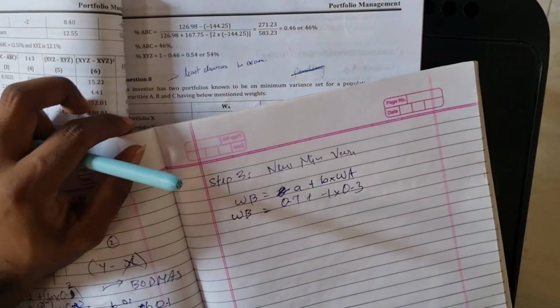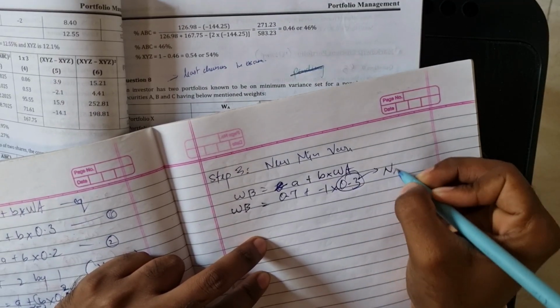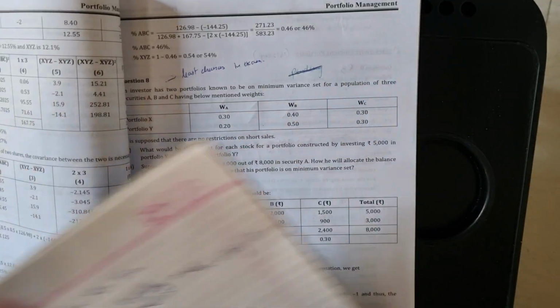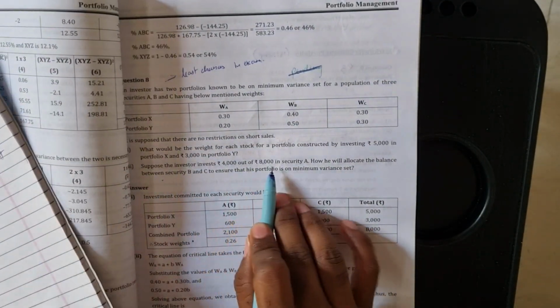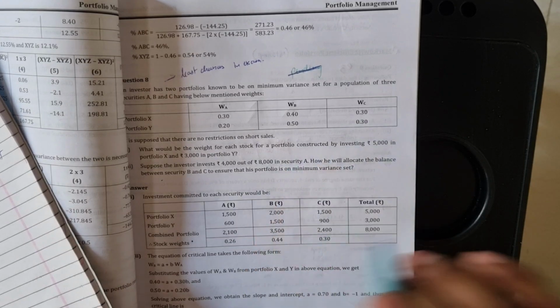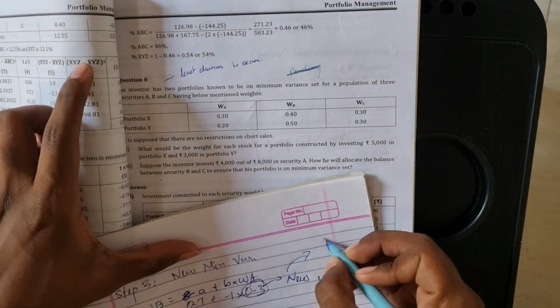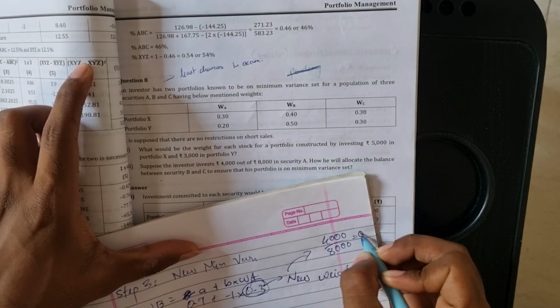See, now here lies the catch. This should be the new weight. Okay, what is my new weight? Suppose the investor invests 4,000 out of 8,000 in security A, which means 0.5 in weight A, right? 4,000 divided by 8,000 is equal to 0.5.